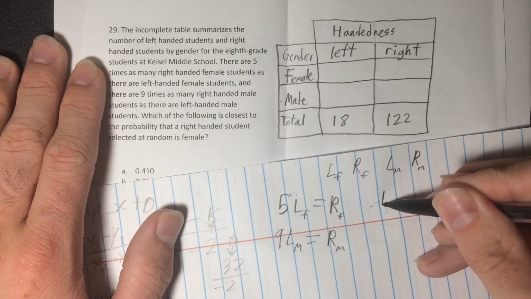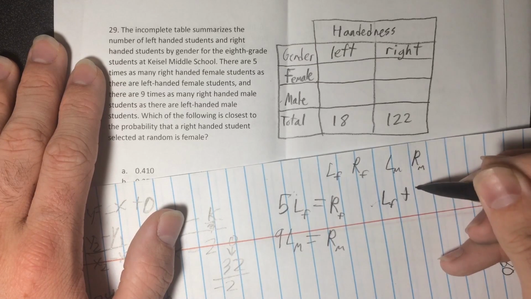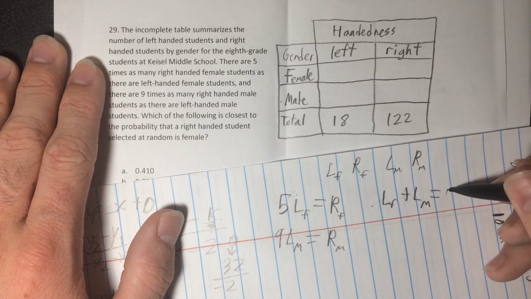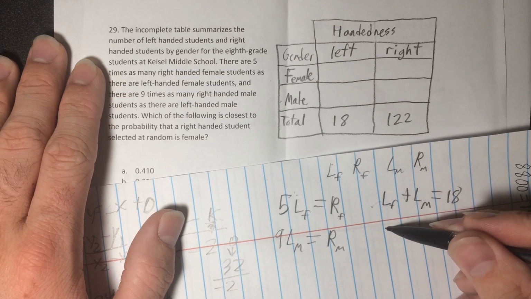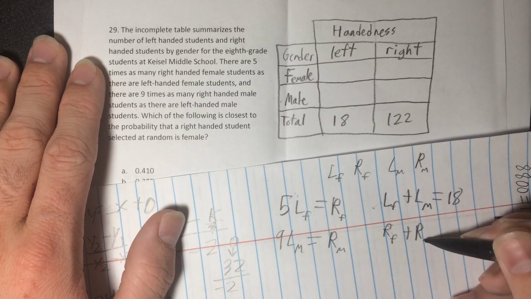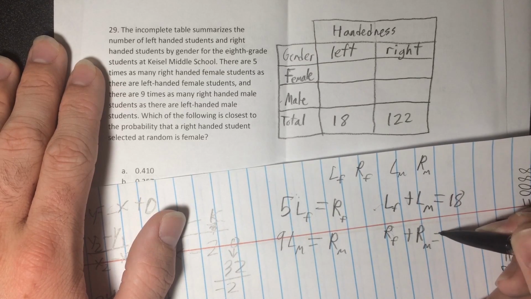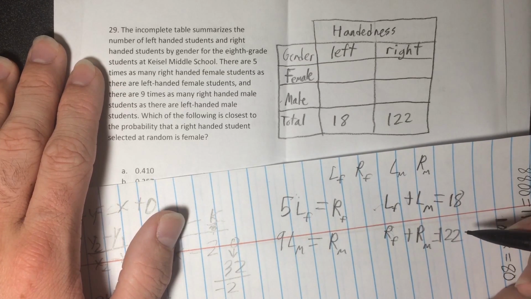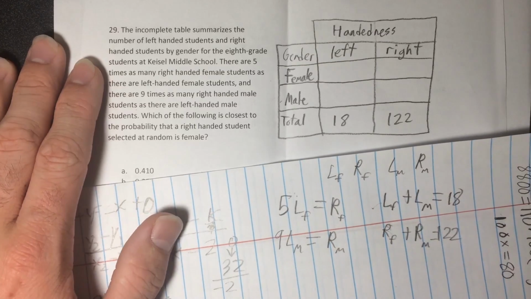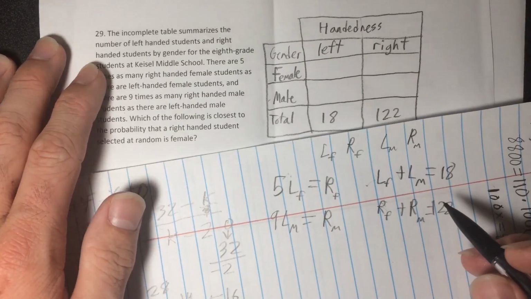left-handed, so LF plus LM is going to give us 18. And RF plus RM is going to give us 122. All right. So now we've got quite a big system of equations, and we can start substituting.